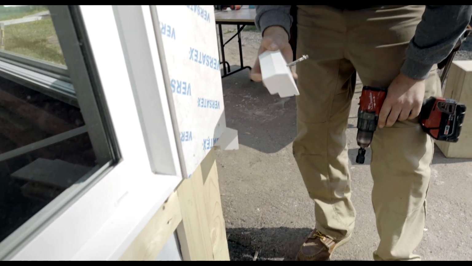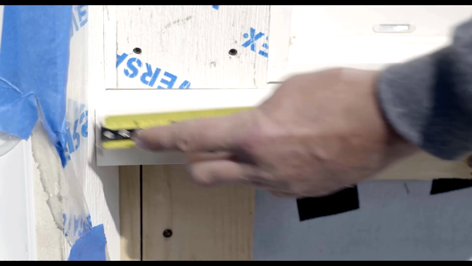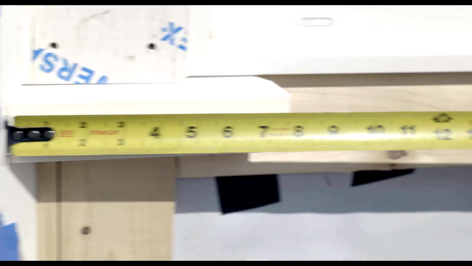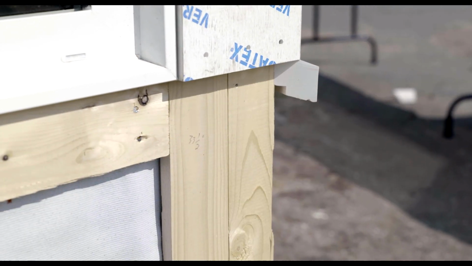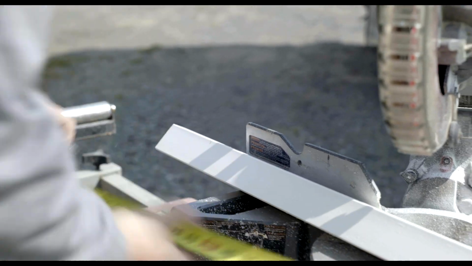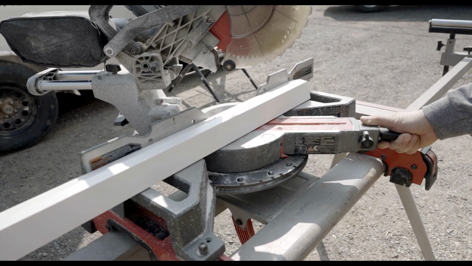Now I can take my temporary block and put it on the inside corner here. Now I can hook onto my long point on this inside corner and measure out to my long point on the piece we just installed. So we're just getting ready to cut our outside miter. Again, that's 34 degrees.